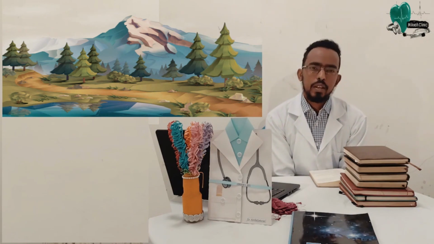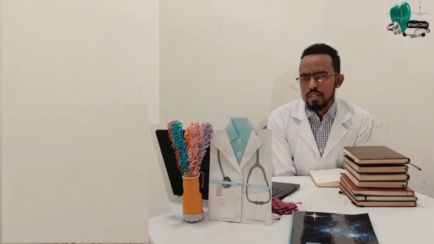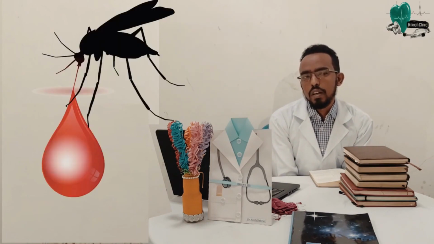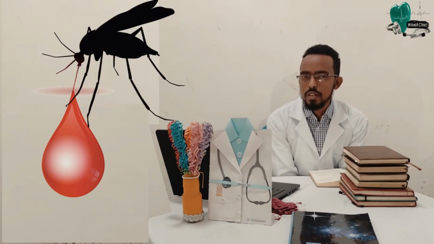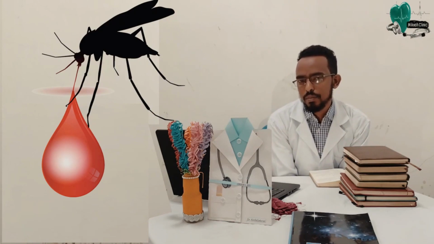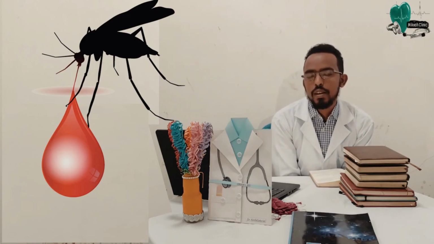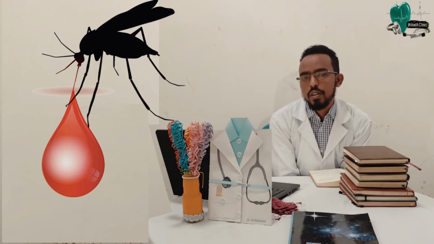For example, if a man presented with fever, which is typical for malaria, and if the man came from a tropical region, immediately I would consider malaria. As my differential diagnosis, not a diagnosis, but as a differential diagnosis, malaria will be one of the differential diagnoses.